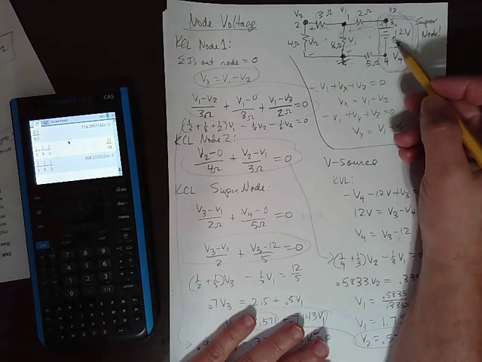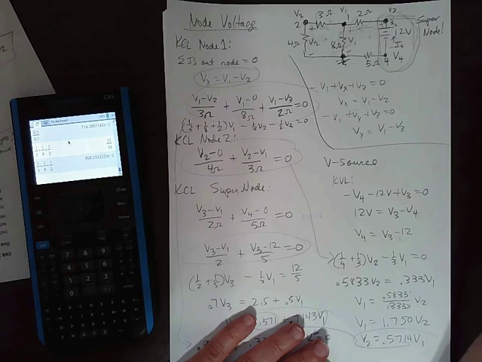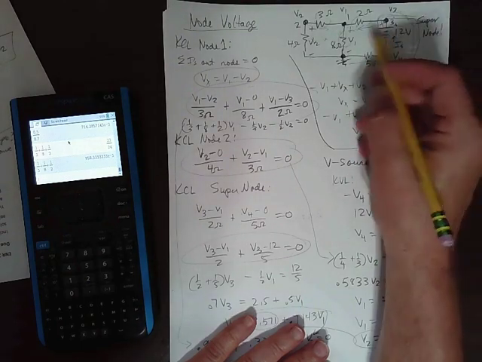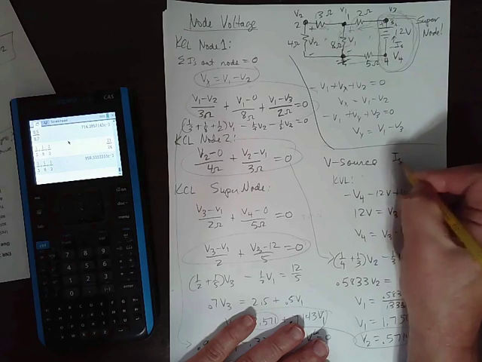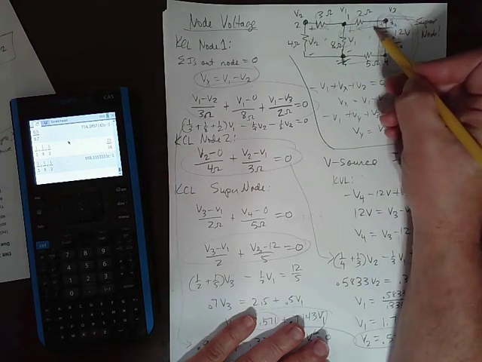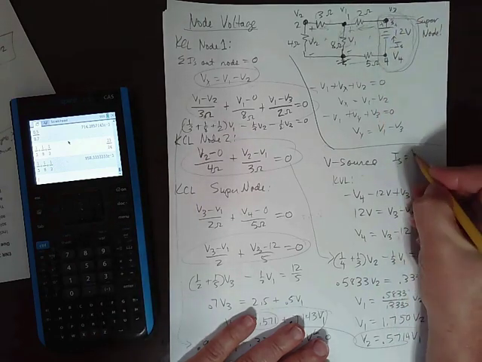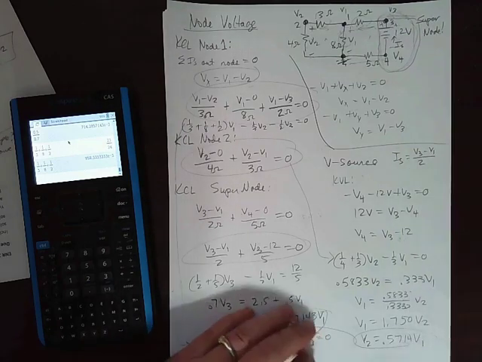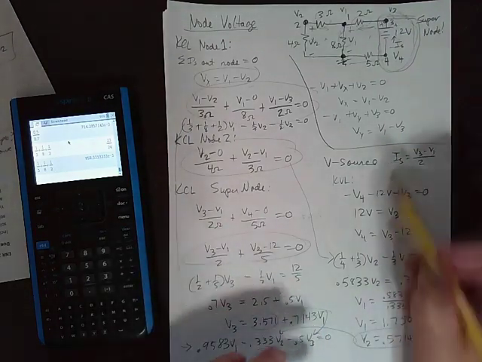IS, if we want IS, it is also the current here. So IS, in terms of the node voltages, it's the current going this way. So it'd be V3 minus V1 over 2 ohms. And so once we have the voltages, we can get IS from that.